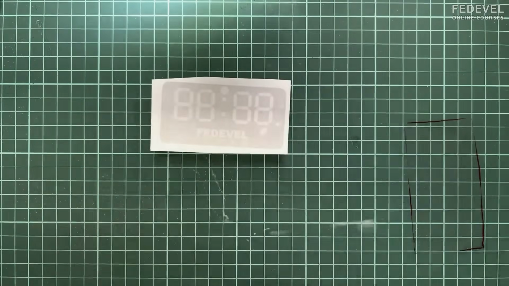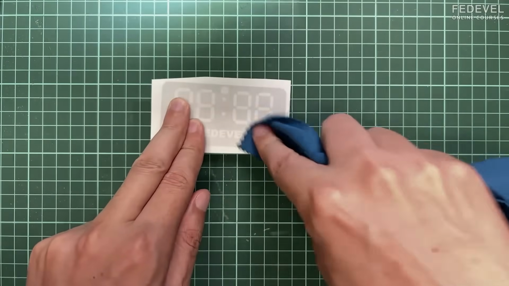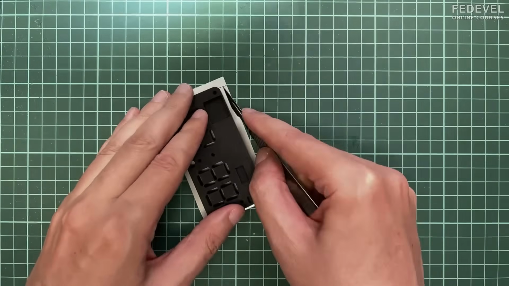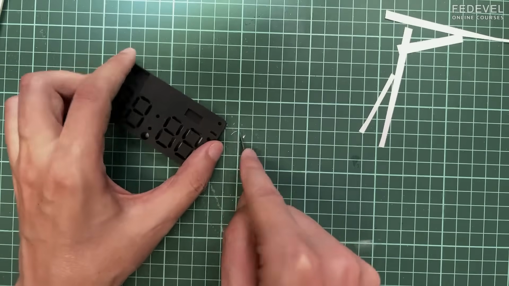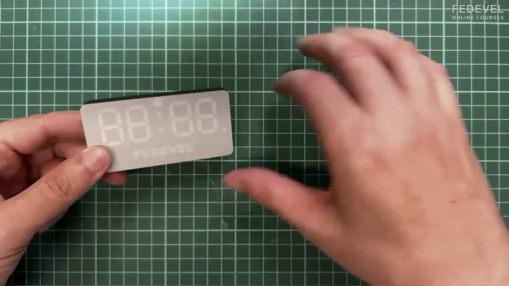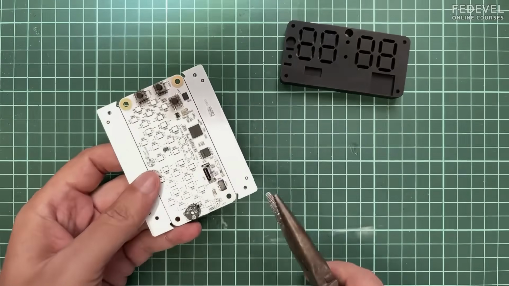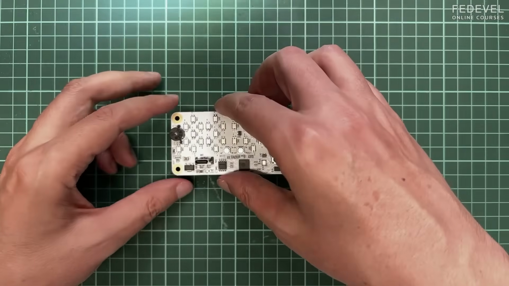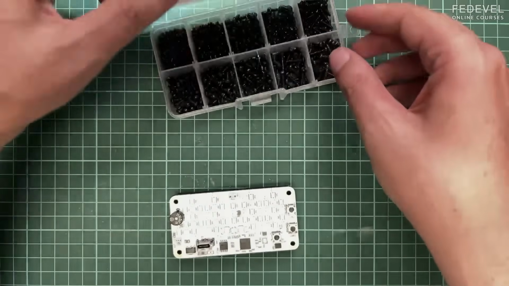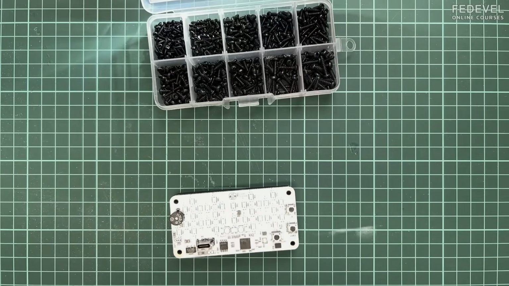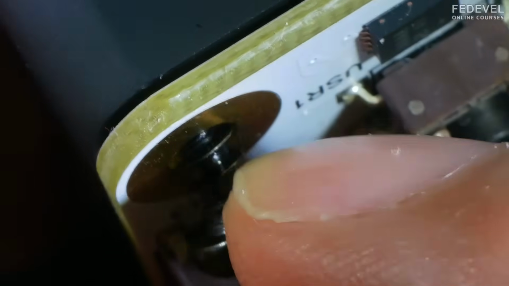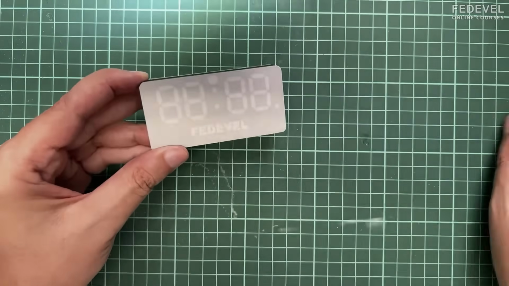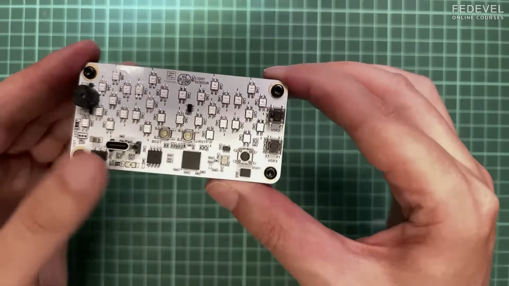Okay, and be sure it's nicely stuck. Cut the foil away. Now this is how it looks. Remove panel from the PCB. Put the PCB and the front panel together. Screw everything and it looks good.